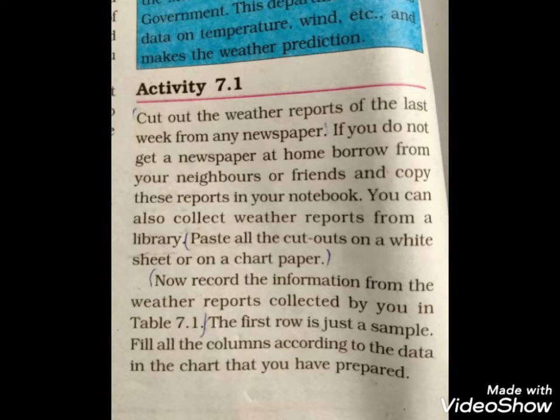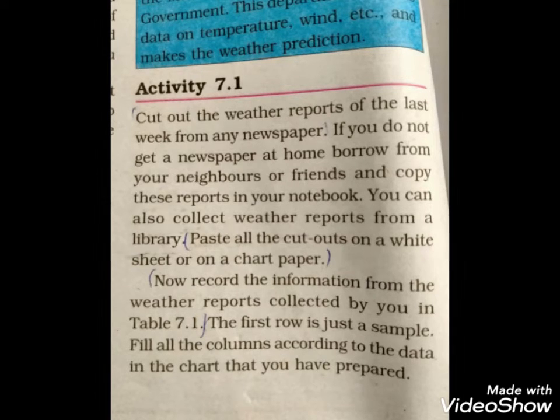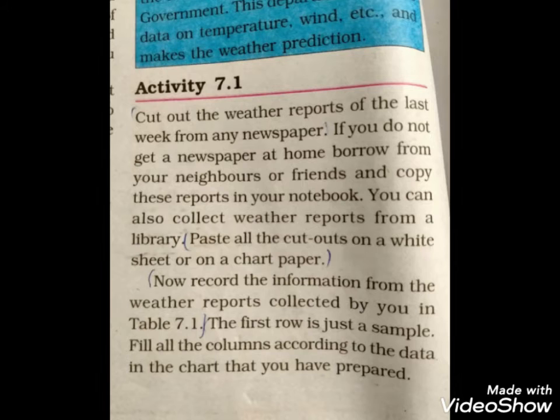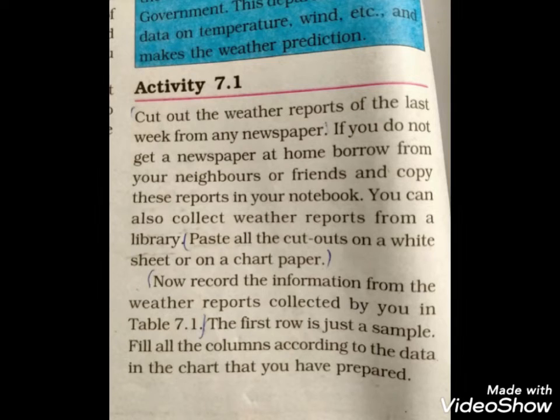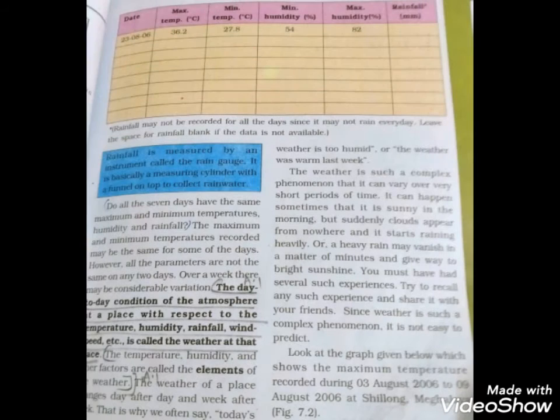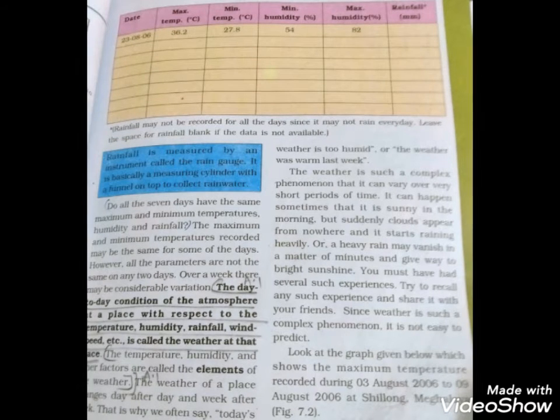The maximum and minimum temperatures recorded may be the same for some of the days. Likewise, in summer seasons it is usually very hot, so you can find that the maximum and minimum temperatures would be the same for most of the days. However, all the parameters are not the same on all the days, like humidity, maximum humidity, minimum humidity, and rainfall. Okay, over the week there may be considerable variation. Over a week you can see lots of variations in your weather.